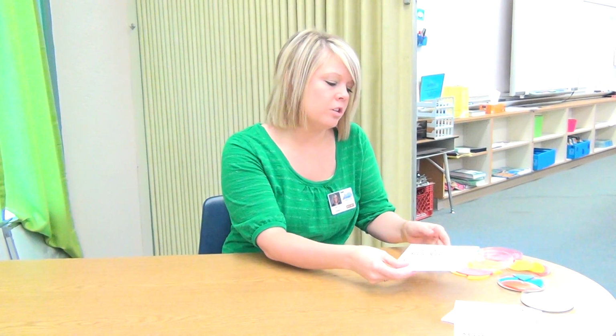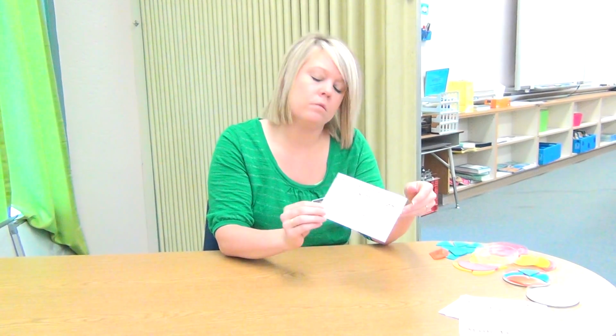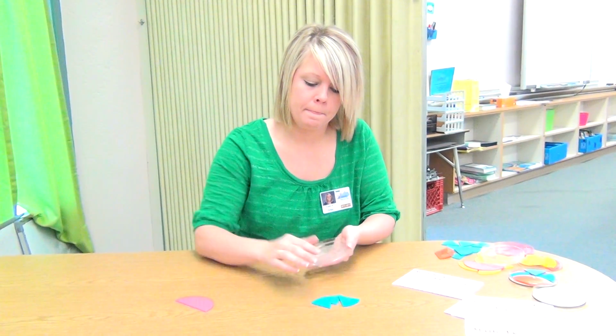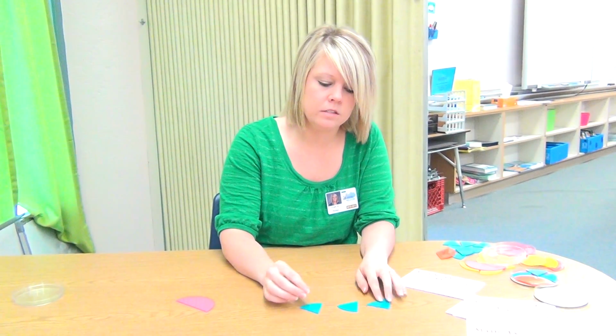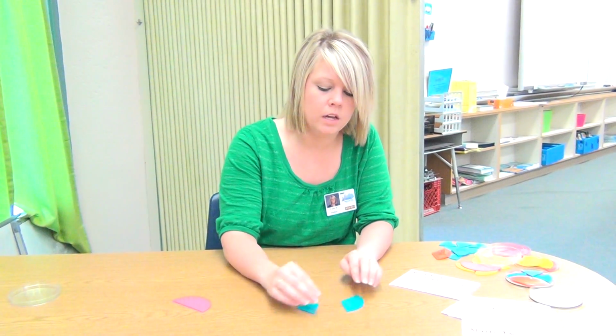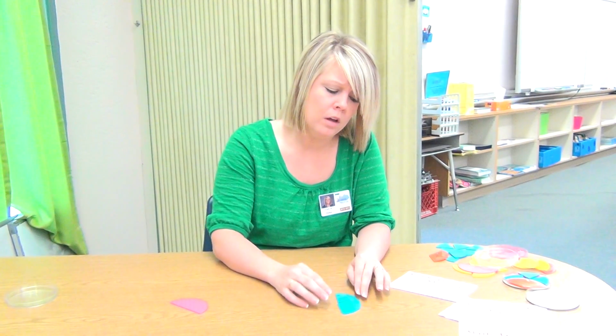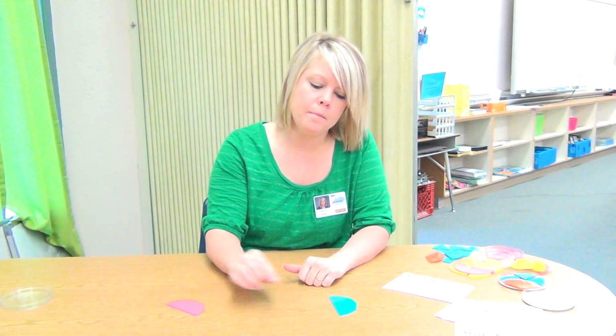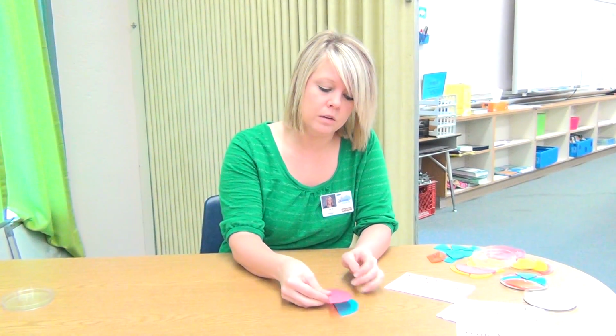The last application I have for the fraction circles is simplifying fractions. The first, I will simplify 3/6. I have 3/6, and just as before, as we put them together, we can see that they make the shape of the 1/2 piece. And so that tells us that the 3/6 can be reduced by 3, and it will equal 1/2 because they're exactly the same size.